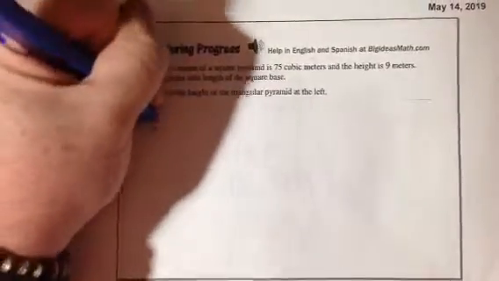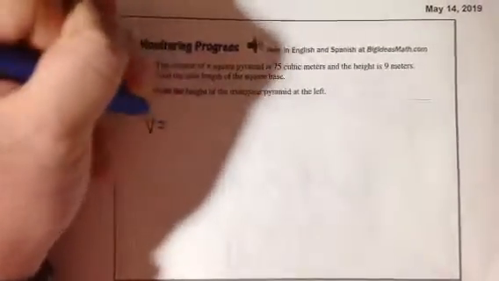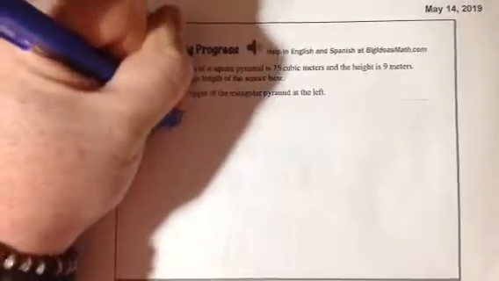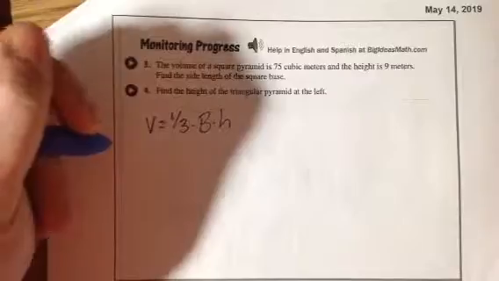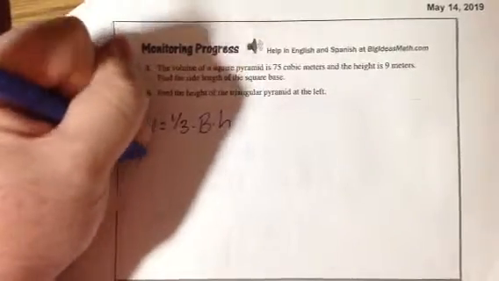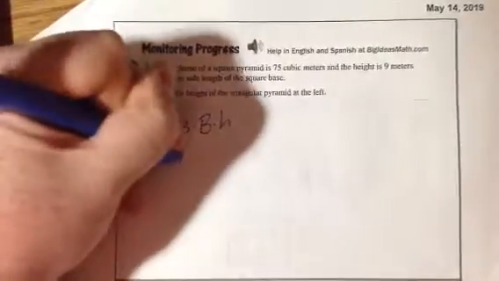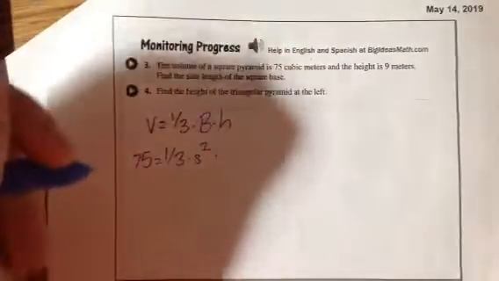Okay, so the volume of a square pyramid is 75 cubic meters. So volume equals 1/3 times the area of the base times the height. The volume is 75 equals 1 over 3. It's a square base, s squared times 9.